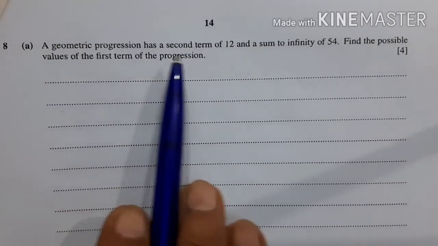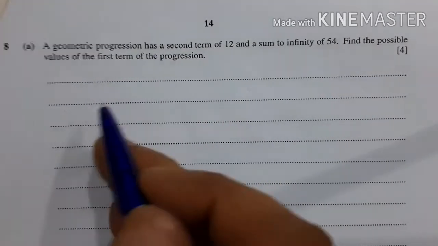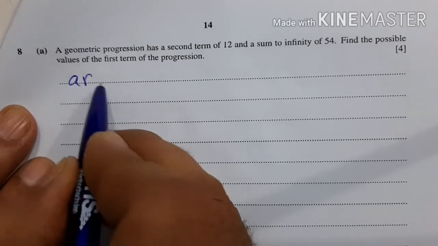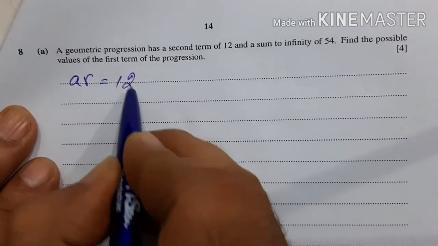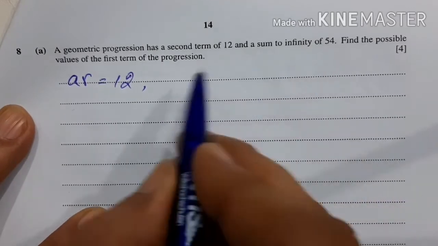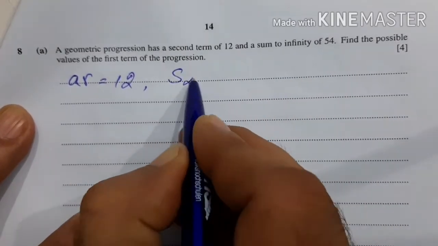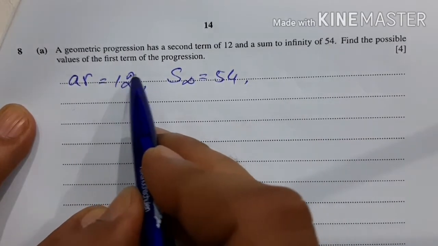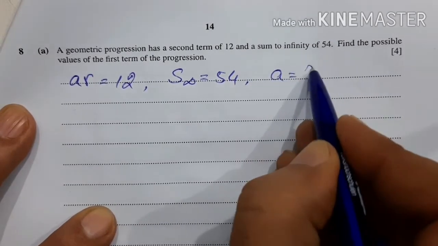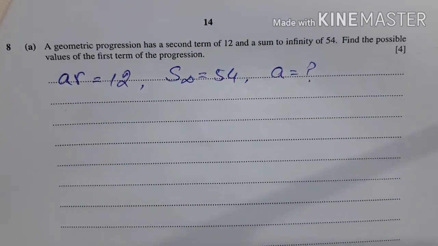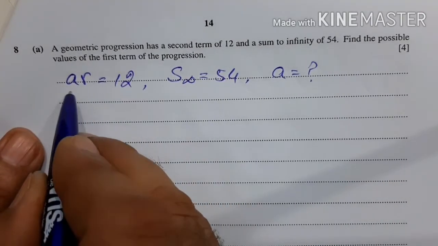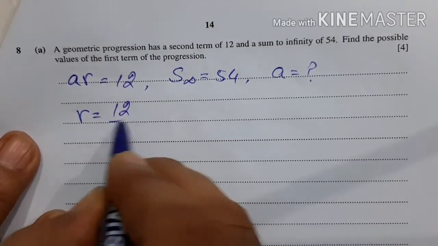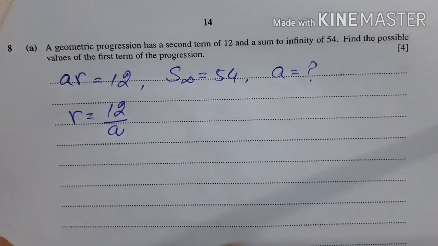Question 8. A geometric progression has a second term of 12. The second term of a geometric progression is represented by AR, which is 12, and the sum to infinity is 54. Find the possible values of the first term of the progression. So we need to find A, the first term. Since AR is 12, therefore R can be written as 12 over A.